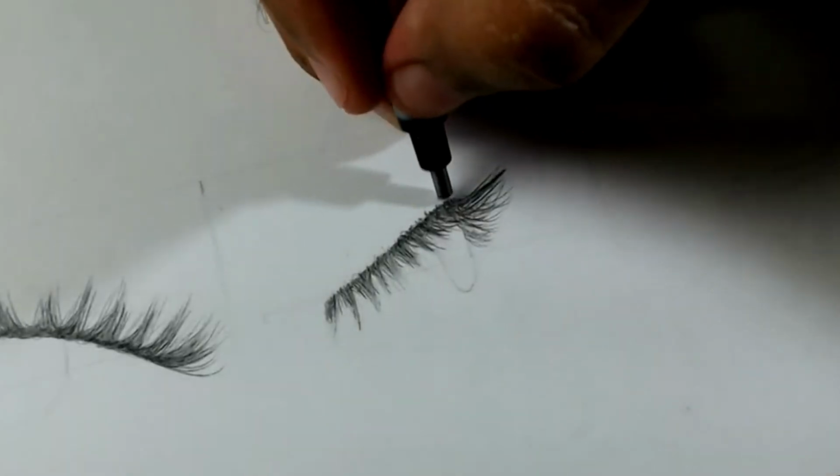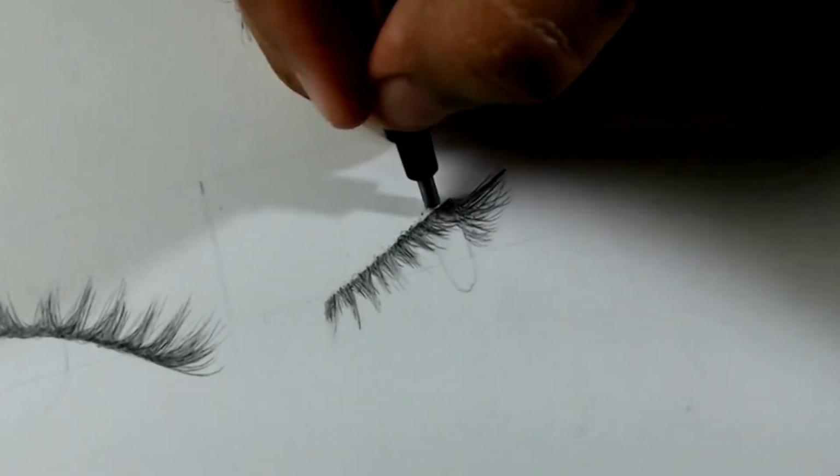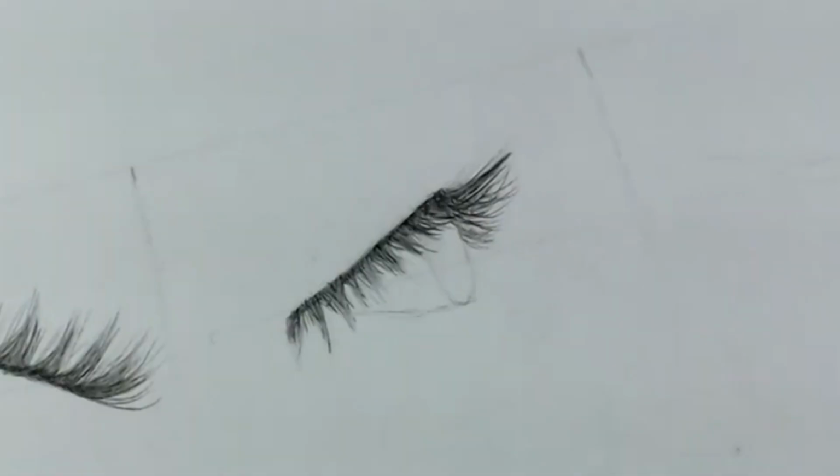I'll just grab the eraser pen and erase some lines that crossed over the eyelid so we can move to the next angle. And that's it. The side eyelash drawing is finished. Now it's time to go to the other side to finish our video by drawing a closed eyelash. A closed eyelid eyelash, actually.